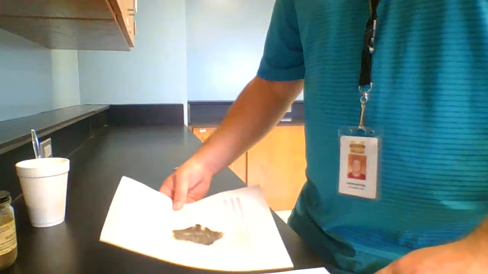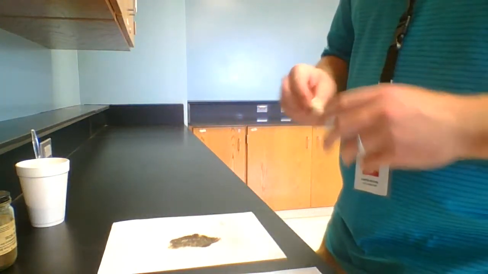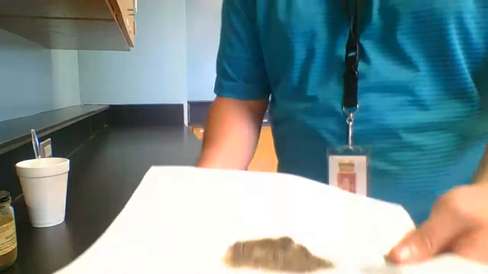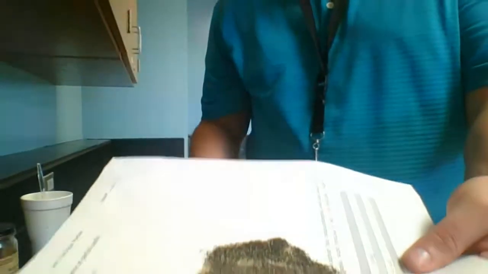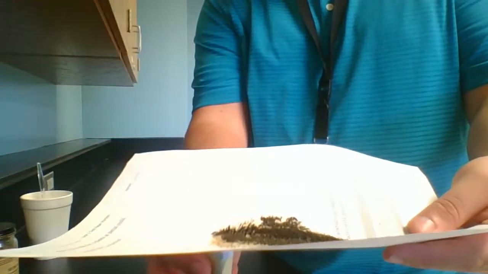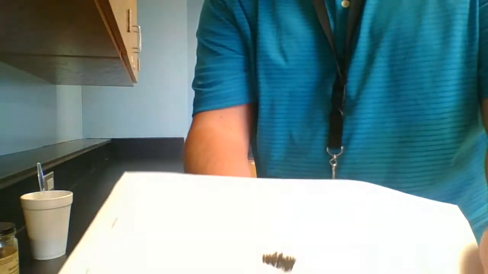Once we mix that in, the next step is to take a magnet and wave it around this mixture. Let's see if you guys can still see. Okay, I'm going to start by waving it underneath the paper. I don't know if you guys can quite see this on the camera, but you can see that stuff's happening as I move the magnet.